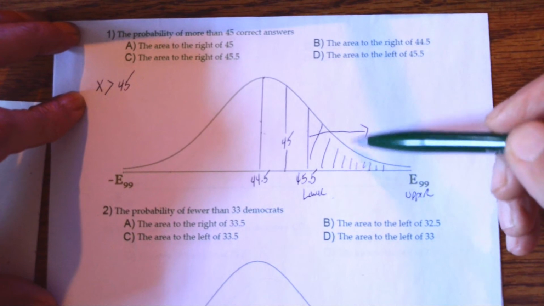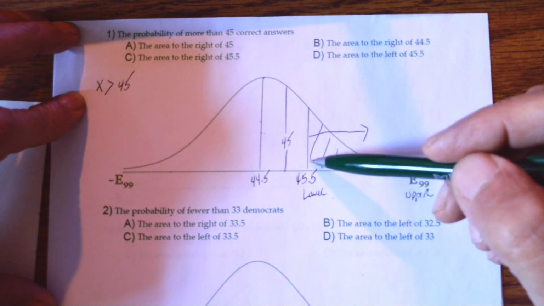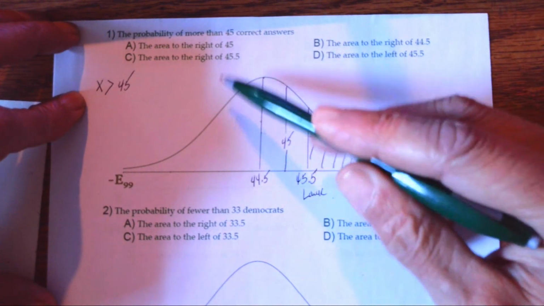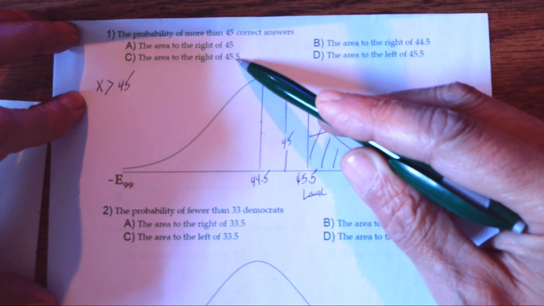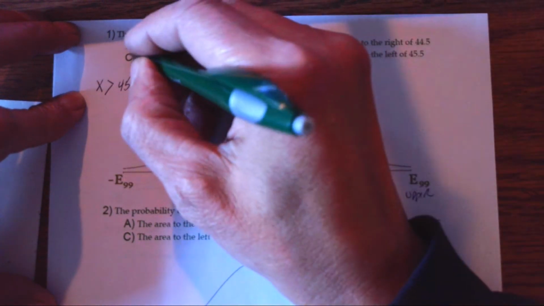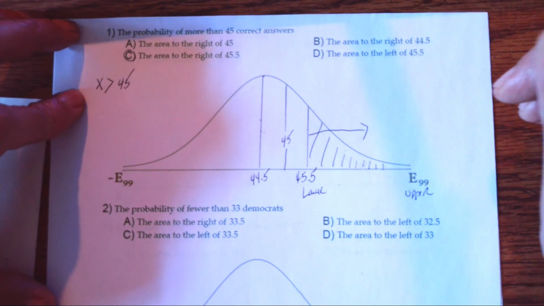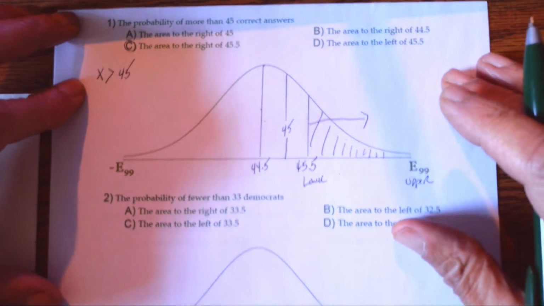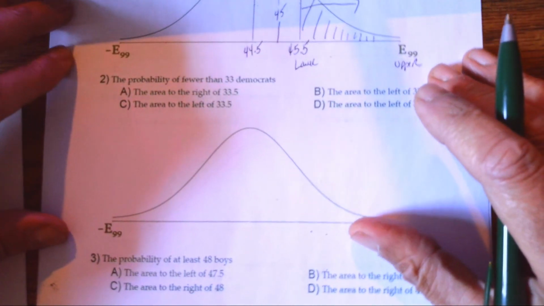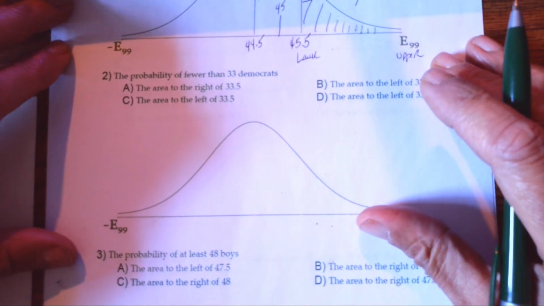So it's the area to the right of 45.5. So there we are, to the right of 45.5. And that's why it's the letter C, to the right of 45.5. Greater than, more than.